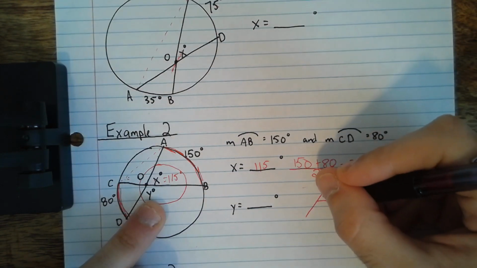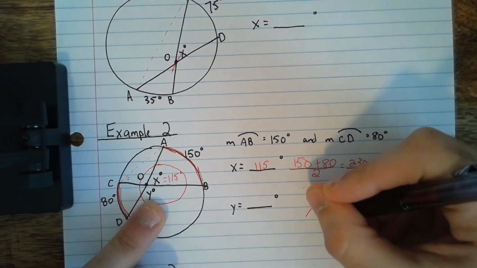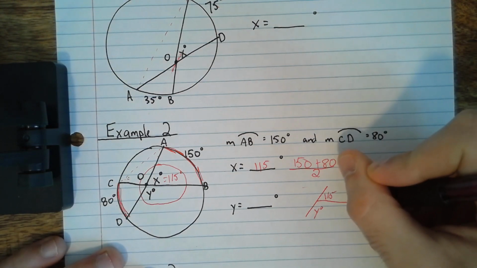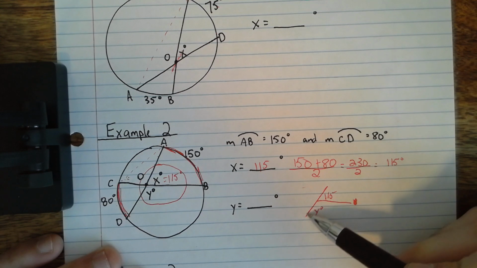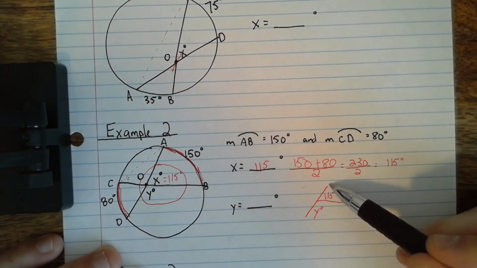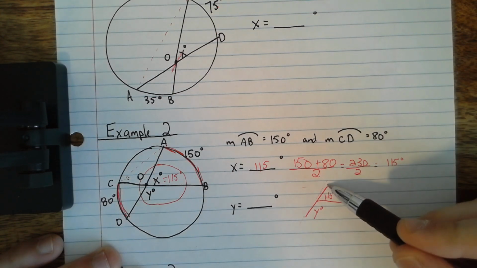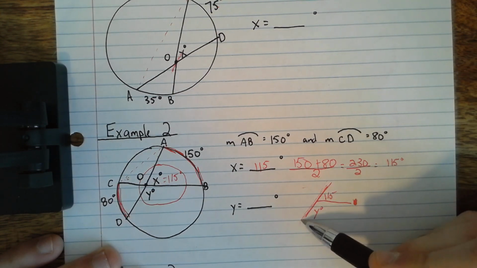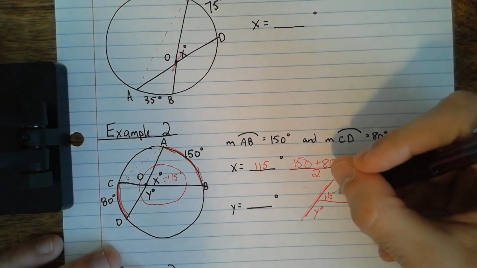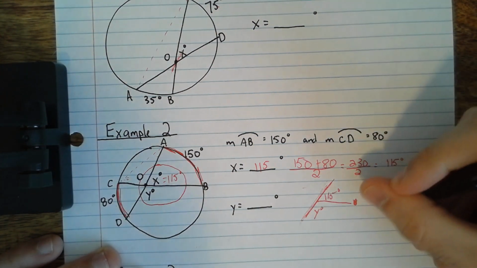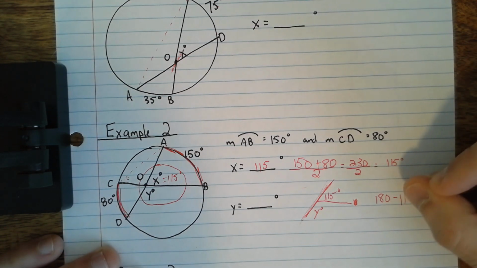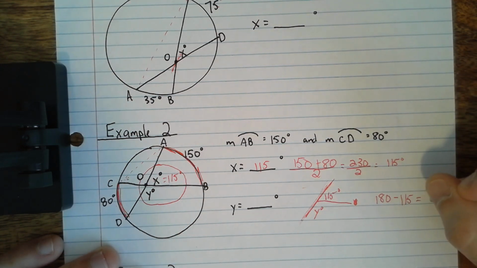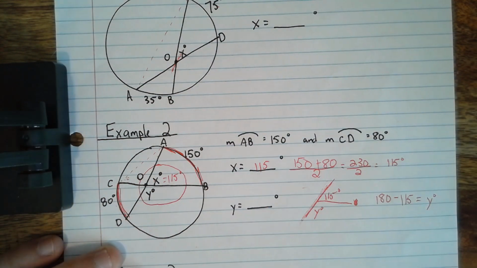Well, x was 115, so I'm asking you, what is y? Well, straight lines are 180 degrees. Anytime you have a straight line, that actually has a measurement of 180 degrees. So if this full straight line is 180, I know a part of that is 115, so I need to do 180, which is the total, minus what I already know, which is 115, and that's going to leave me with my y.